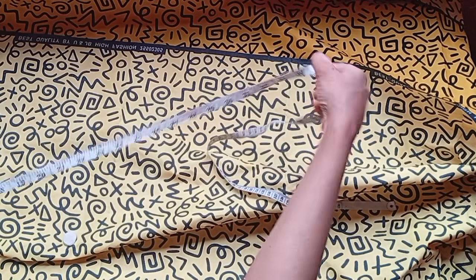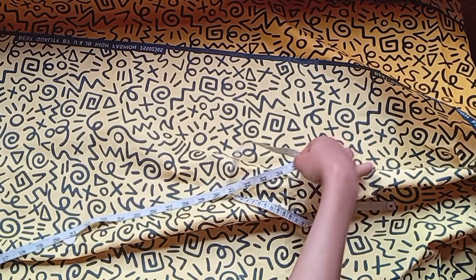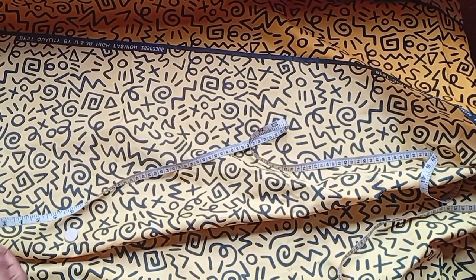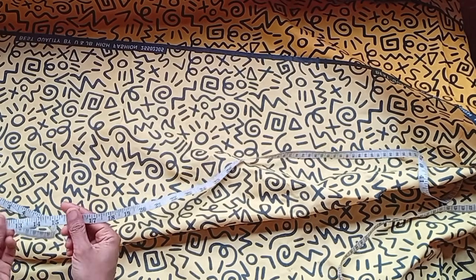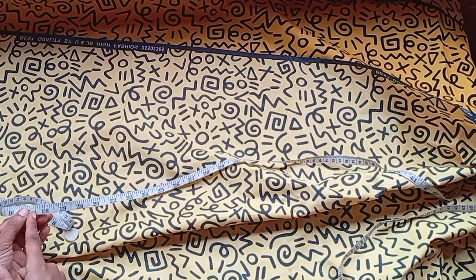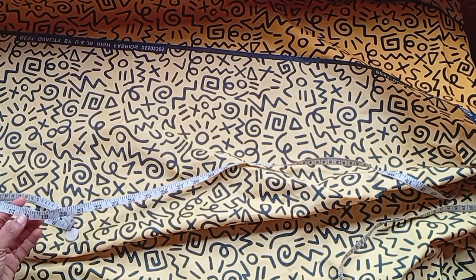Now, what you need to get is your shoulder to waistline, and this dress is a low waist gathered dress, which I'll be adding an extra 2 to 3 inches to the waistline. So I have a shorter body and I will just add 2 inches to my actual waistline. My shoulder to waist is 17. Adding 2 inches, I will have 19 inches.